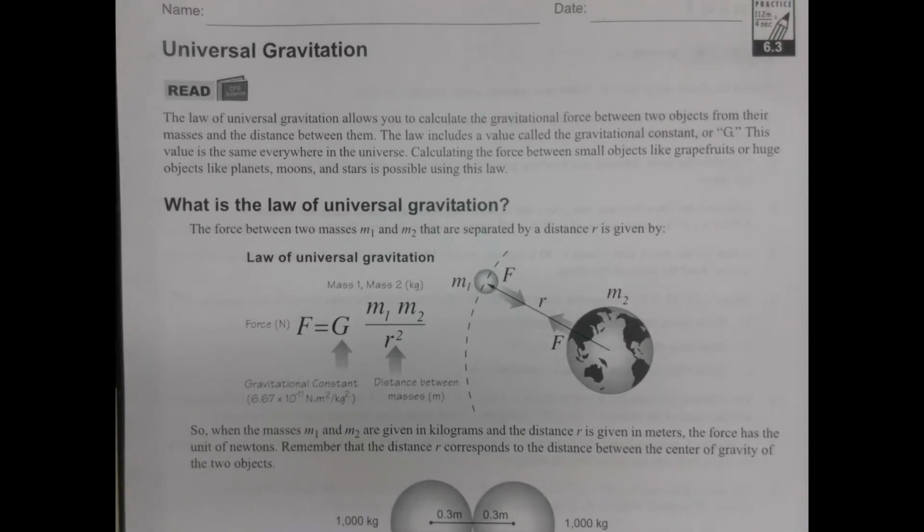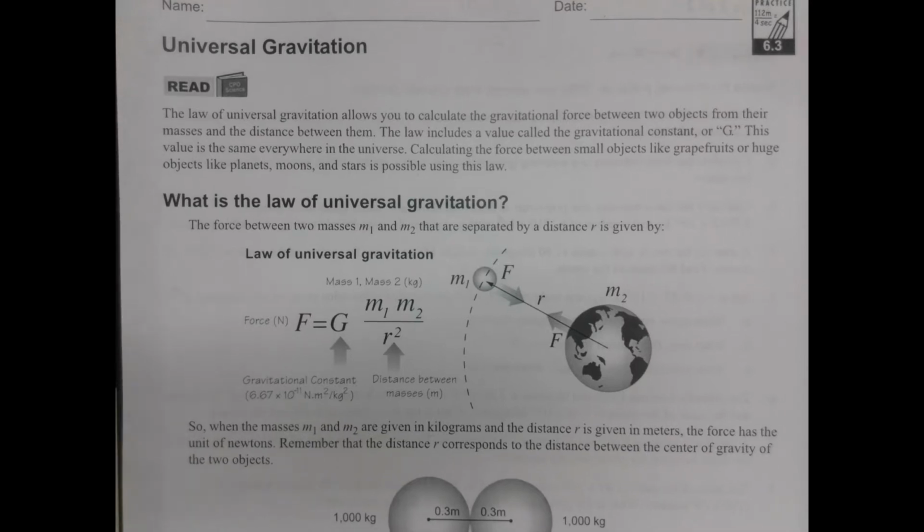So, we're today learning about universal gravitation. I told you that gravity is pulling down on you, that there is an acceleration and that there is a force associated with gravity. If you wanted to actually calculate the force gravity exerts on an object, you'll need to know three things. You'll need to know the mass of both objects. So, for example, the mass of the moon, the mass of the earth.